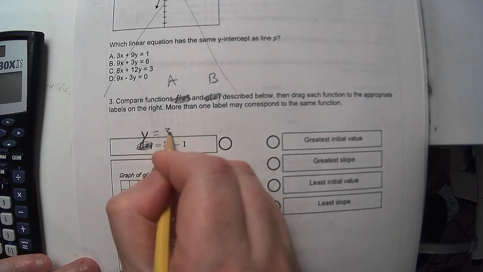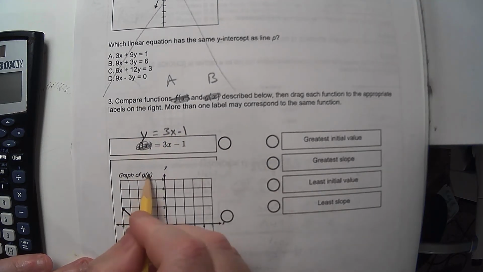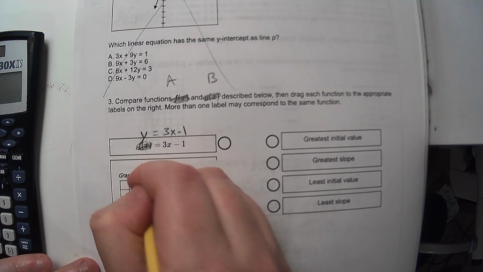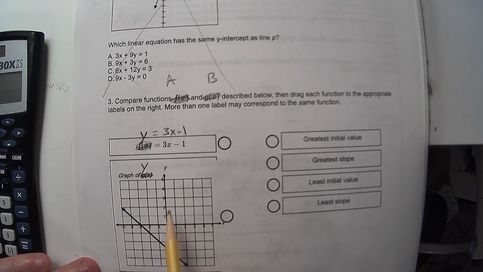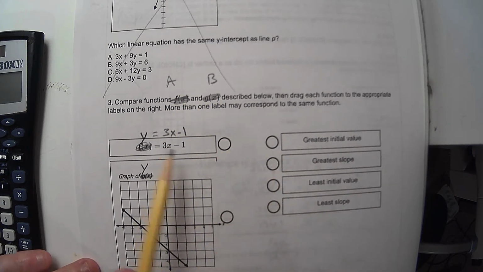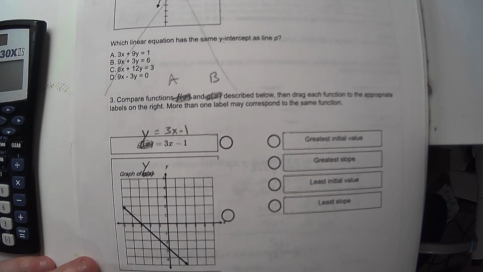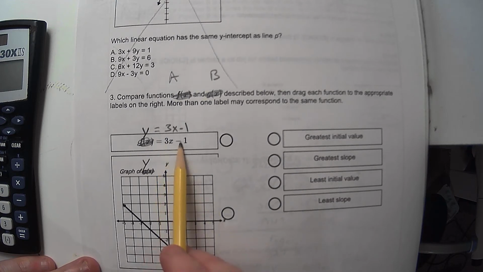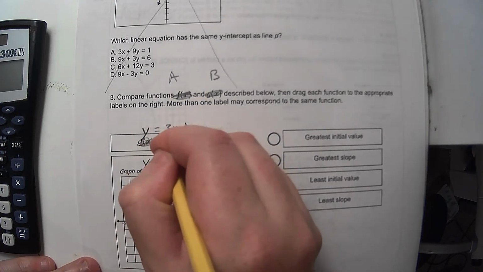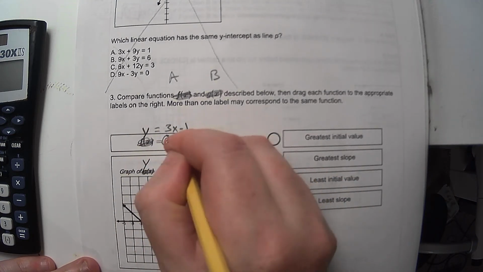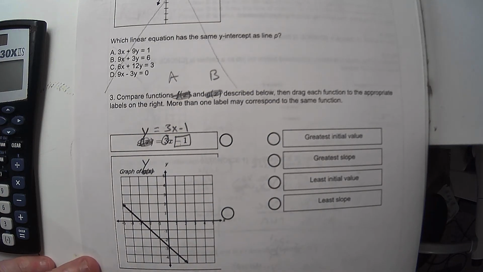So it's like we have y equals 3x minus 1. Over here we have a graph of g of x, or essentially the graph of y of this actual function. Alright, so again, it's just kind of like looking at labels. Not going to affect how we do the problem. We still need to find the slope and the y-intercept of each one, and then we just connect it to whatever our answer choices are. Alright, so we've got 3x minus 1, so we know that our slope is 3, and we know that our y-intercept, or our starting amount, is going to be negative 1.